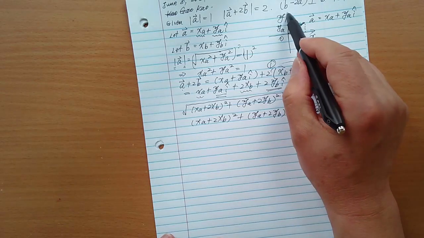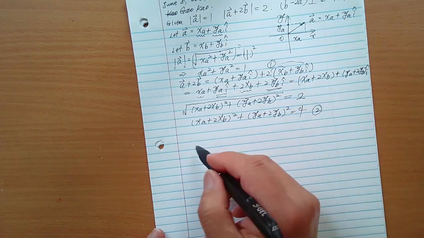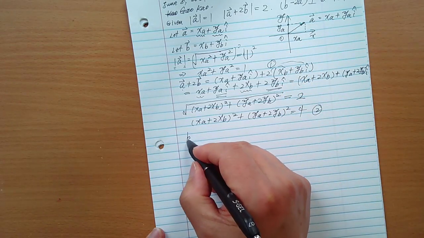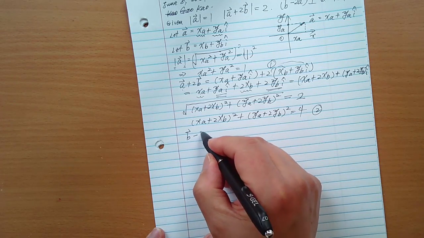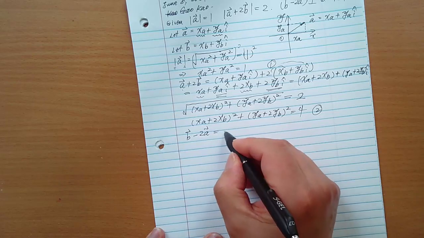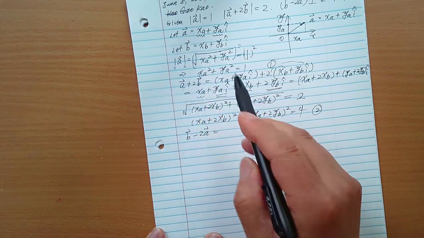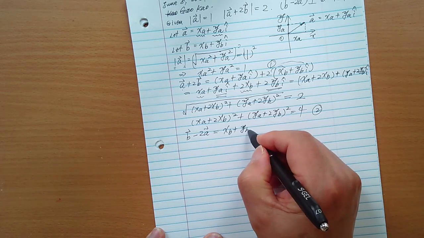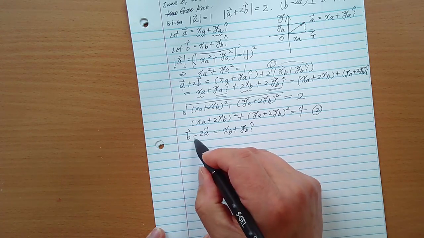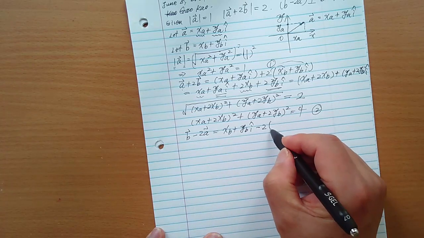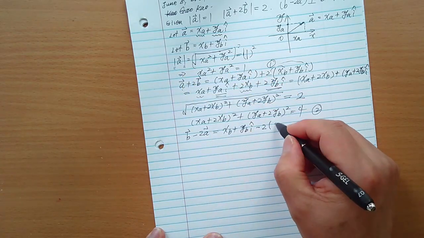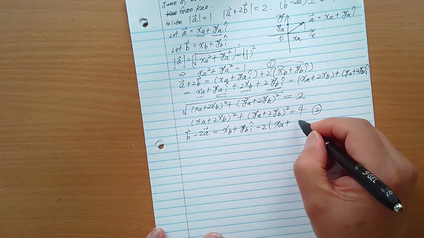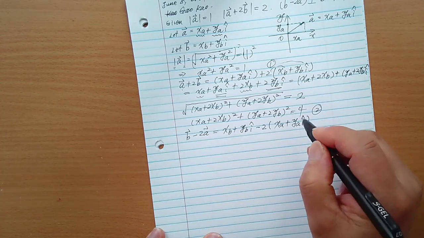Now let's look at this part right here. First, let's figure out what exactly B subtract 2A is. We know by definition B is XB plus YB i, and subtract 2 times A, which by definition is XA plus YA i.